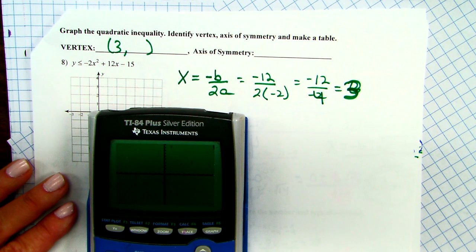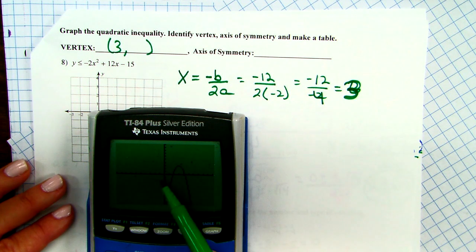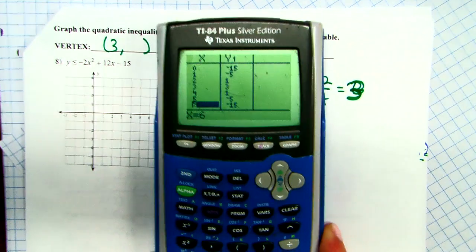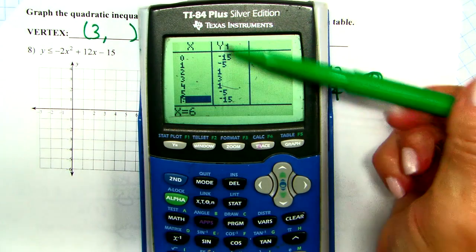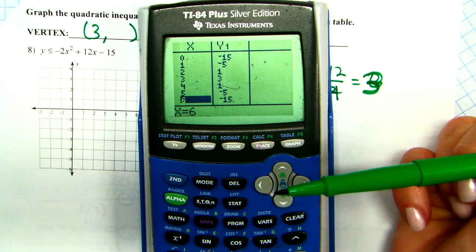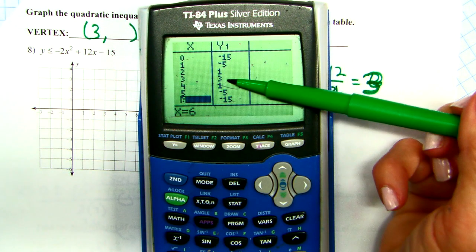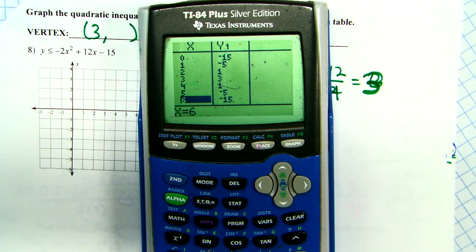When I graph it, I can see where the vertex is pretty closely. Plus, if I go to the table, I can find the vertex by looking at the points. Can't you tell what the vertex is just by looking at these points? It's 3, 3. Because on either side, the points are exactly the same.